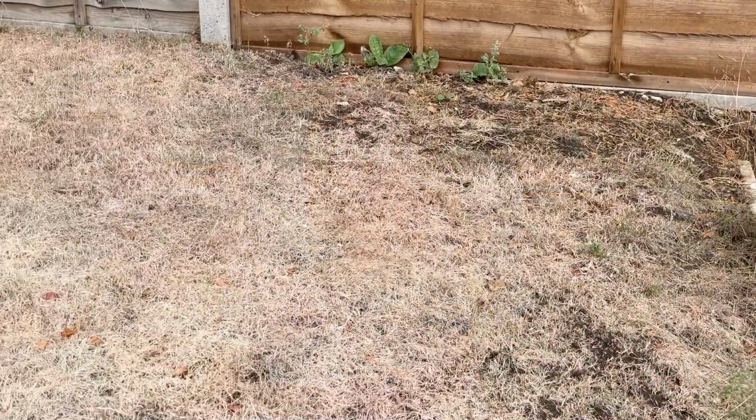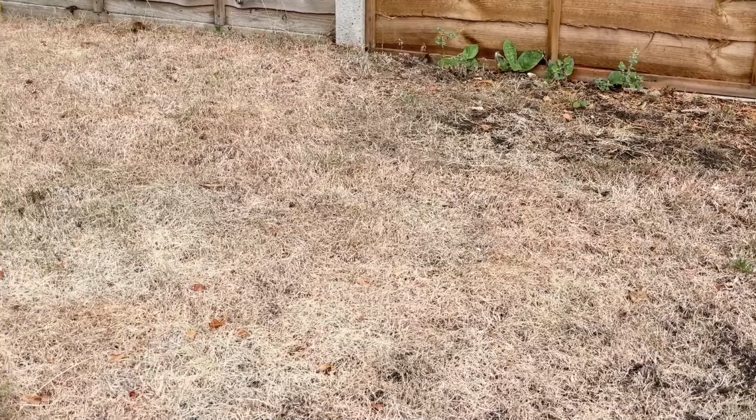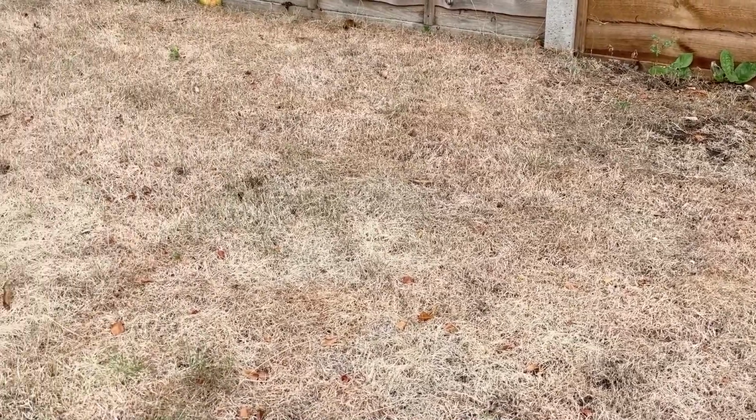Look at the grass. It's all dry and dead. Why? Because here in the UK we had a really dry, hot summer. In fact, they called it a drought. There was hardly any rain at all. I know. Who would have thought we could have a drought in the UK? Crazy.